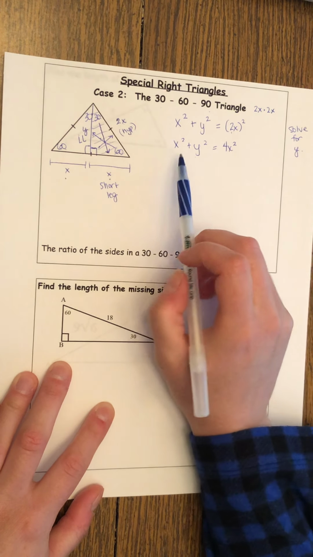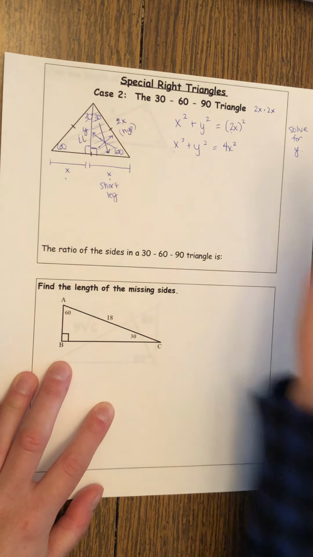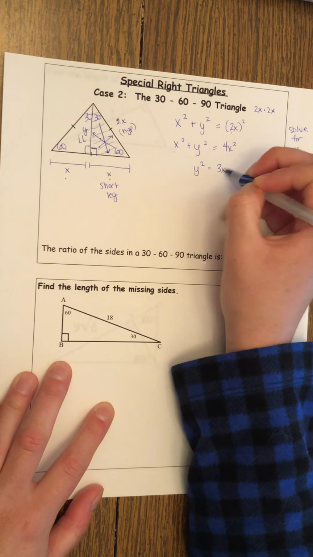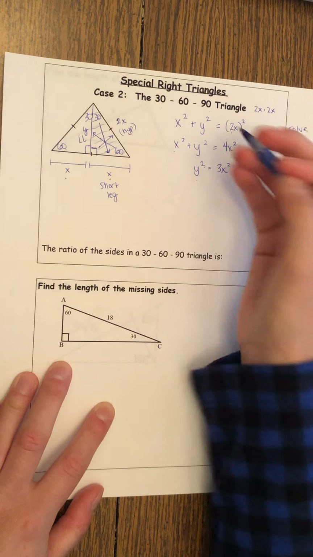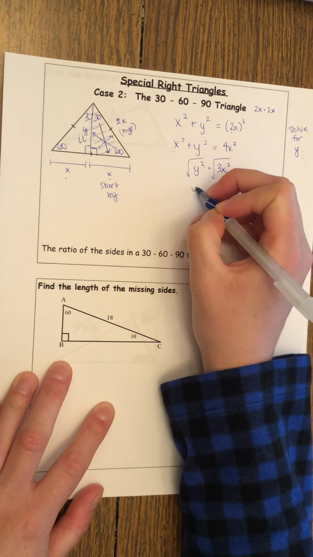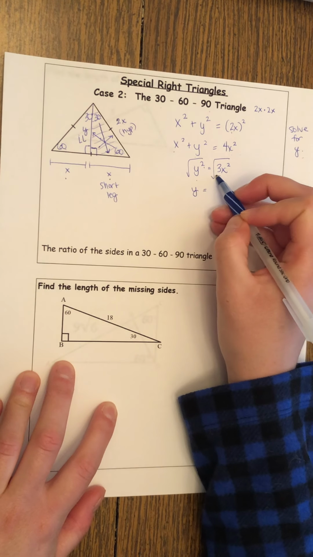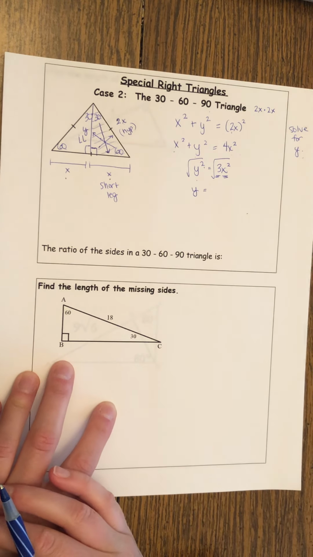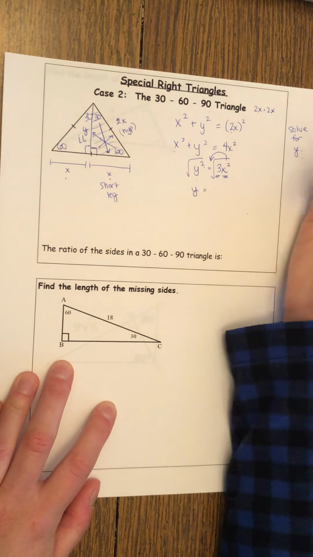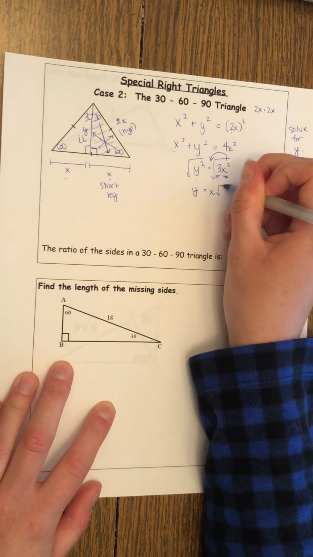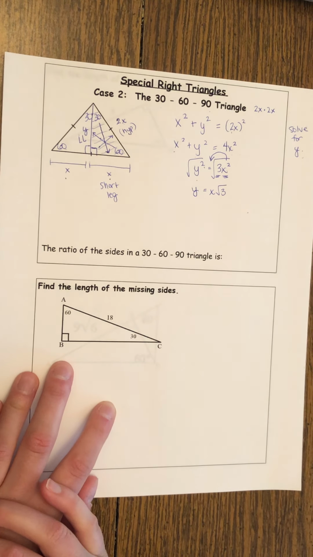So I want to solve for y. So I have to get this x squared to the other side. So I'm going to do that by subtraction. And then I don't want y squared, I just want y. So I'm going to have to take the square root. Now, there's two terms here basically under the radical in this expression. There's a 3, which is not a perfect square, and there's an x squared, which is a perfect square. So I'm going to take the square root of x squared, which would give me x, but 3 is not a perfect square, so I'm going to leave that under the radical.